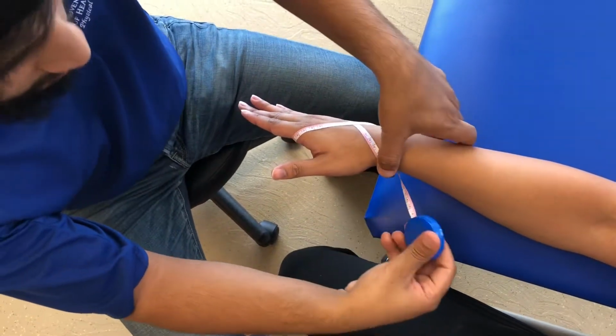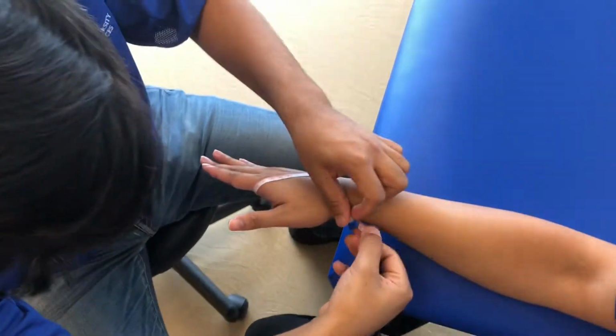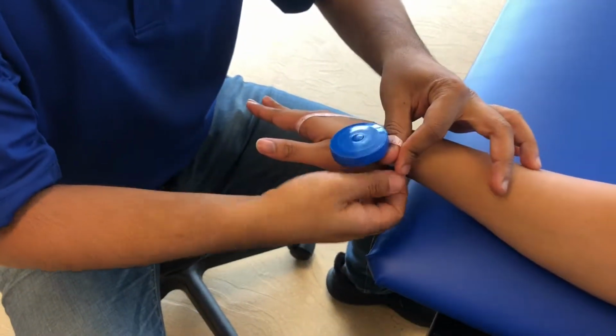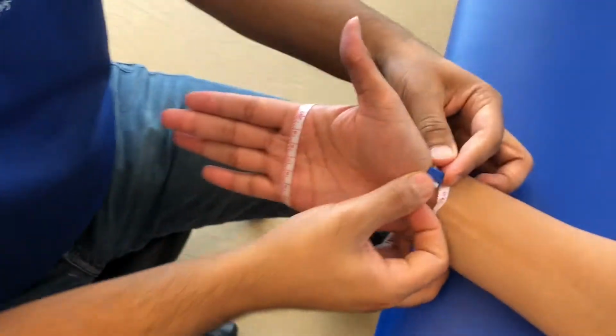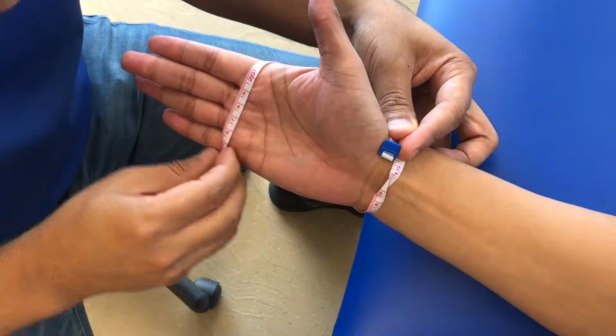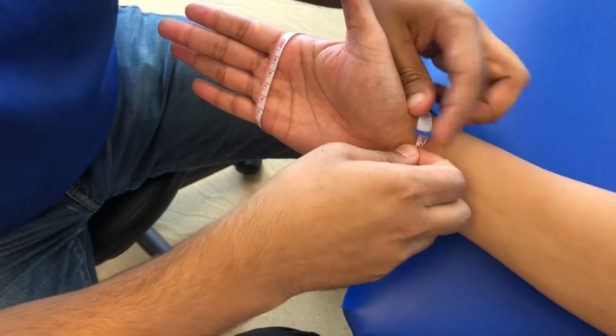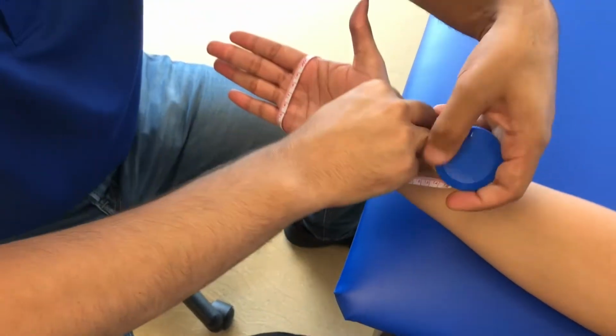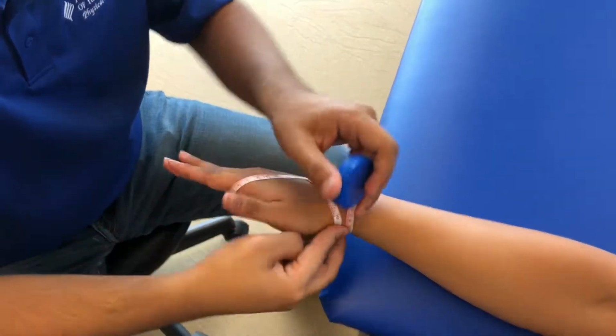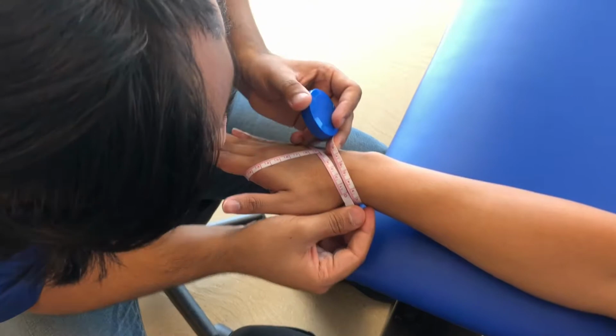I'm going to wrap that around. You want to flip the hand to make sure that it's hitting all of your landmarks. Adjust as needed. All right, and then flip back over. Just going to correct this. Flip back over. And then take your reading.